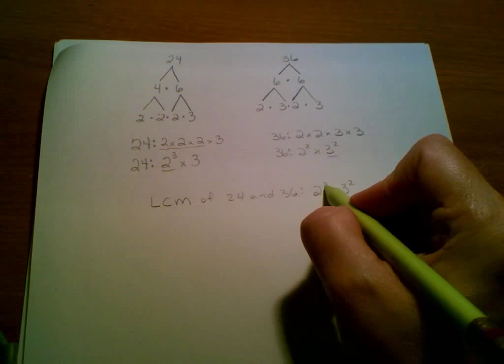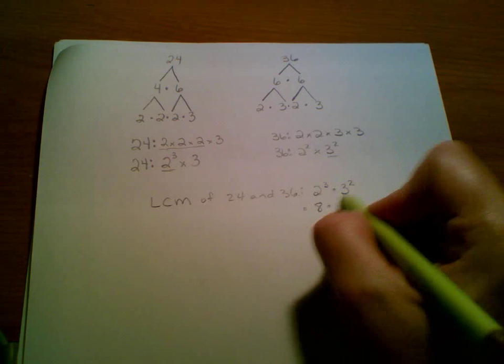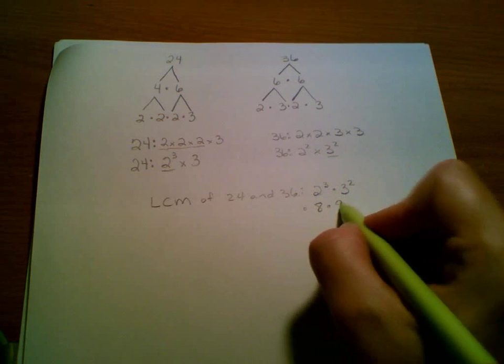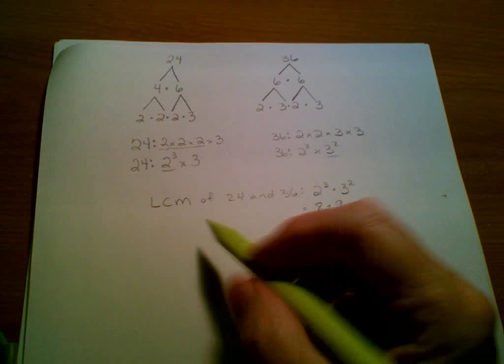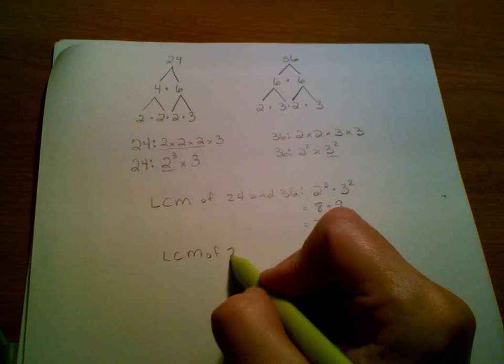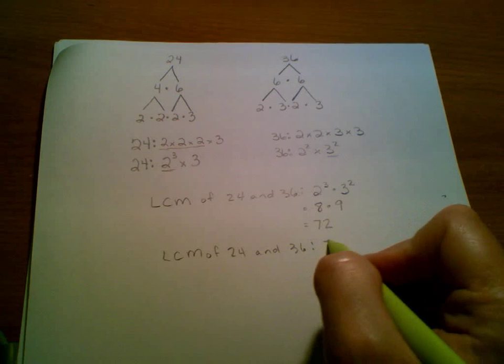So 2 to the power of 3 is 8, and 3 to the power of 2 is 9. 8 times 9 is 72. So we know that the least common multiple of 24 and 36 is 72.